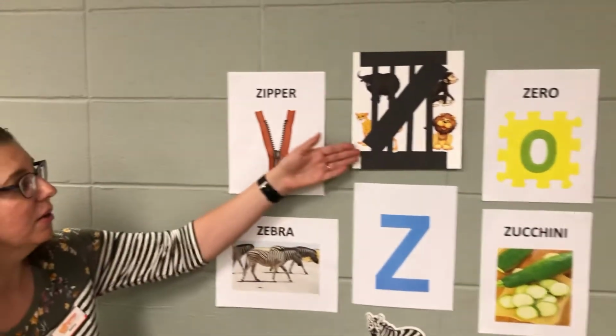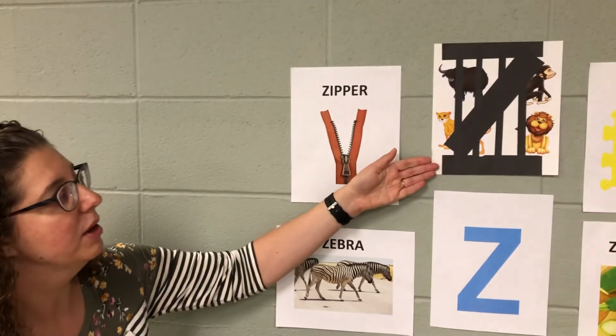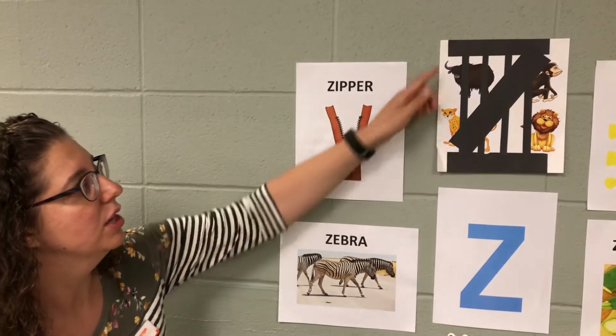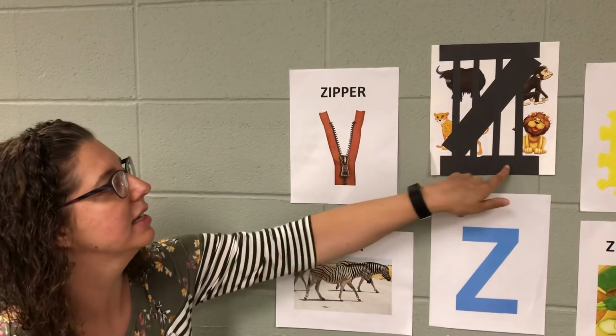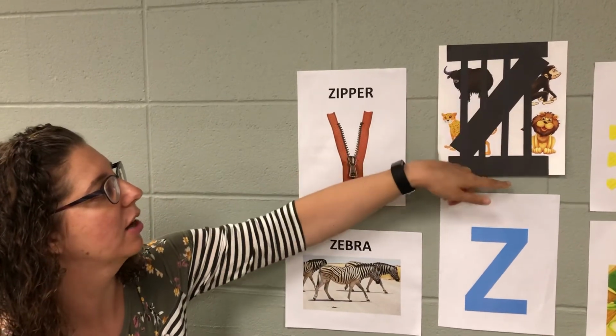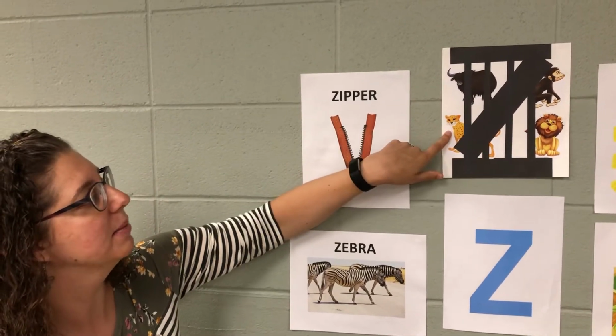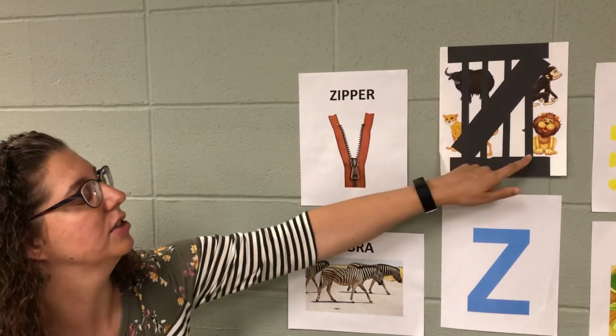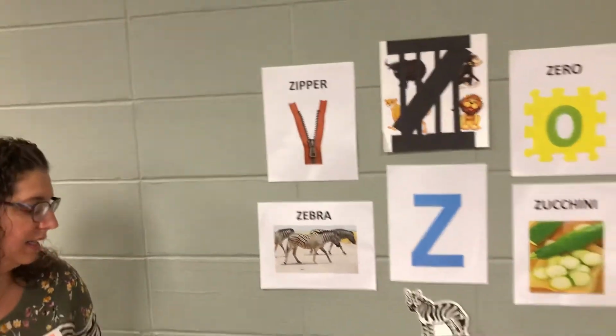And then up here we have a craft we did at the library. We made some sort of zoo. So you can see a Z, a black Z, and we put some bars across it, and then we have some animals inside our zoo. So that's for the letter Z.